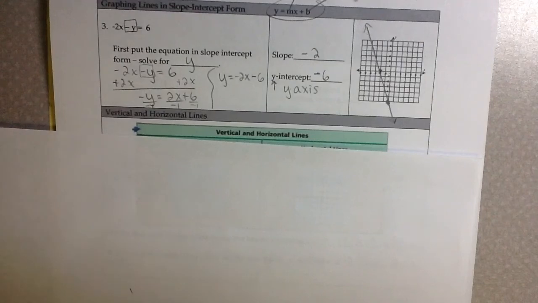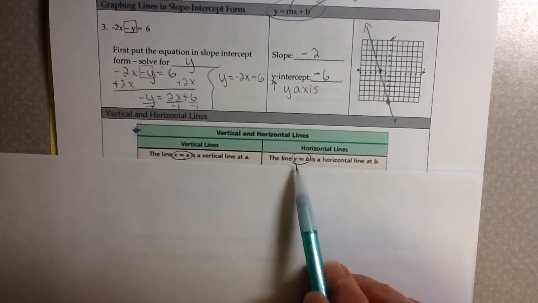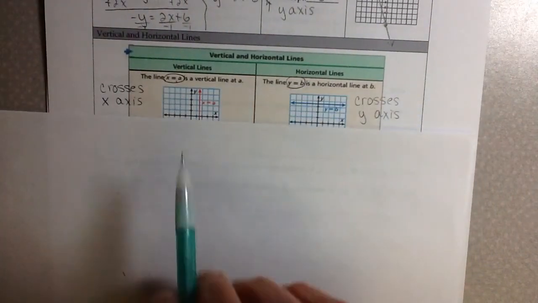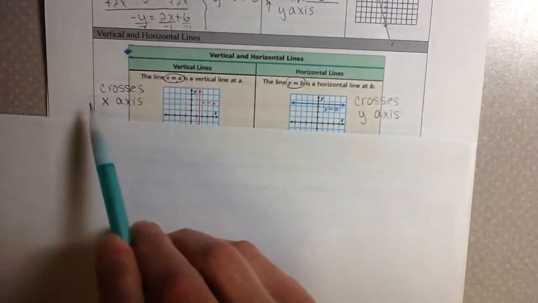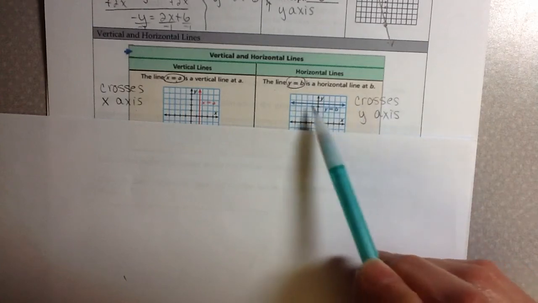Now there are 2 special lines that you need to remember, vertical and horizontal lines. Those are when you just have either x equals a number or y equals a number. Sometimes students get these two confused. What you want to remember is that the line x equals a number has to cross the x-axis. The line y equals a number has to cross the y-axis.